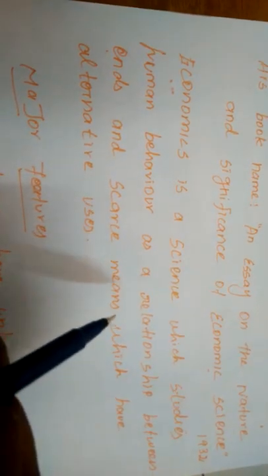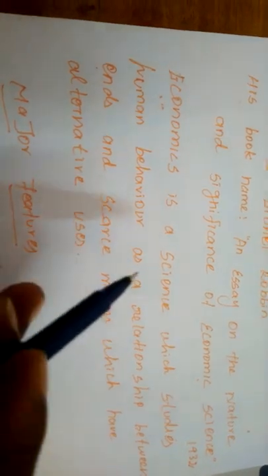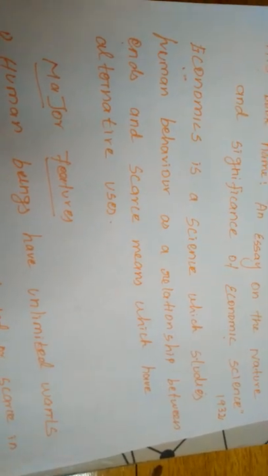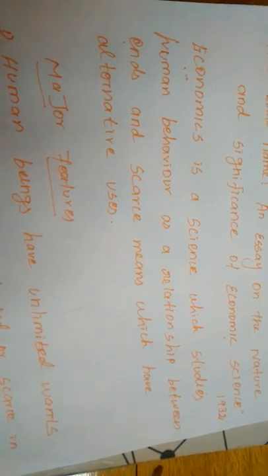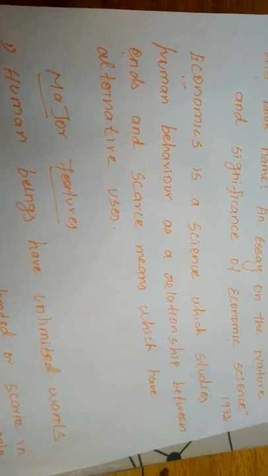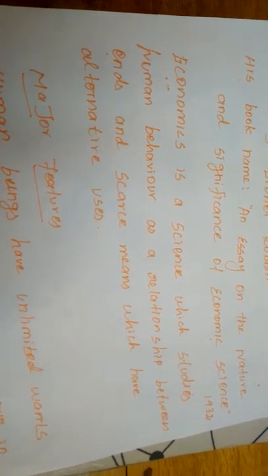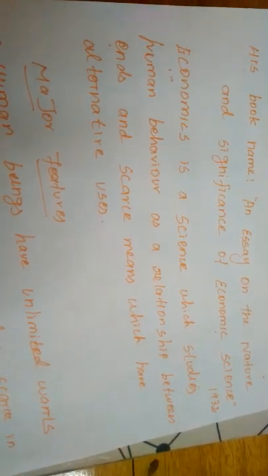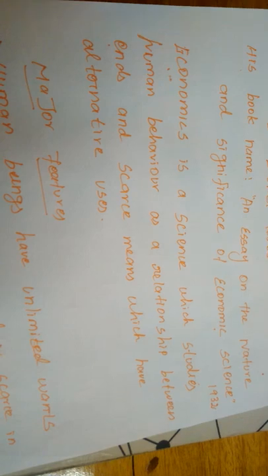All natural resources also have alternative uses. What does it mean that resources have alternative uses? If you have money, or capital, or any industry or natural resource, for simplicity, take land. Land is used by an agriculturist for cultivating seeds, but at the same time the same land can be used to build an industry.